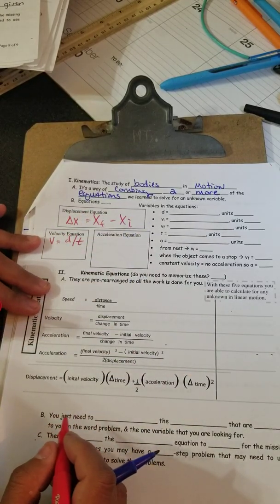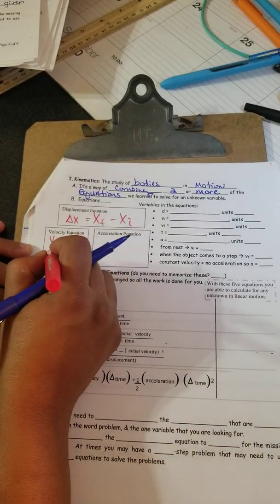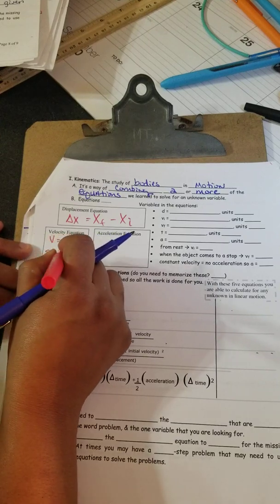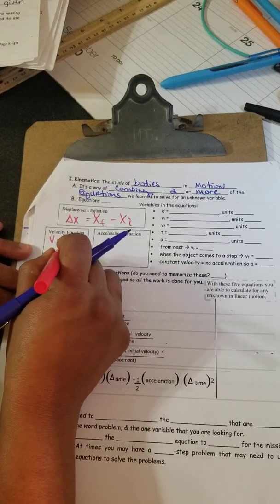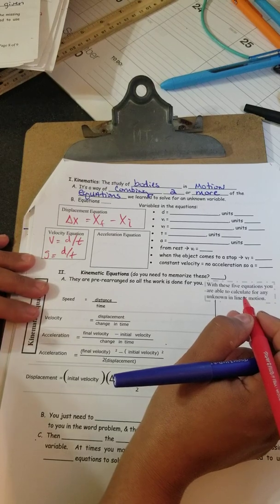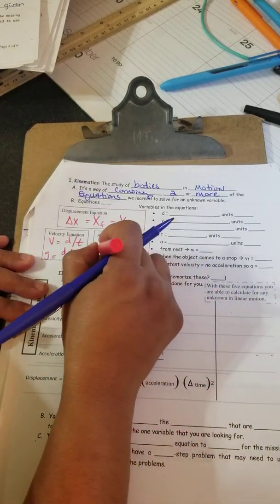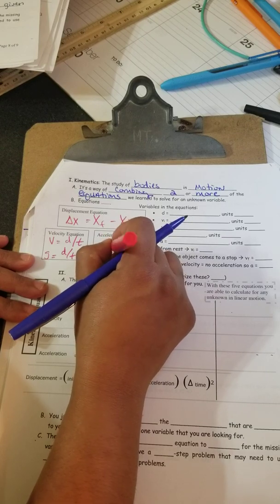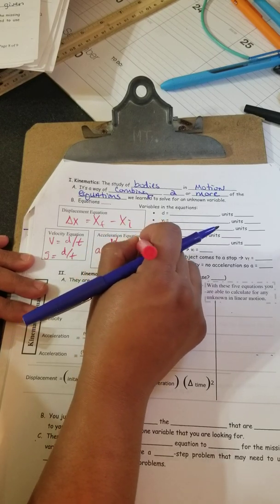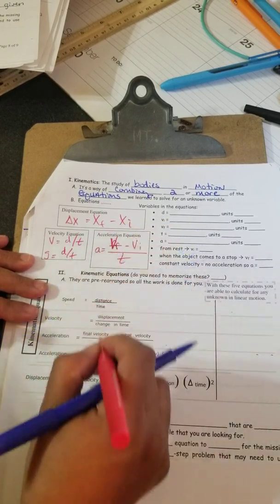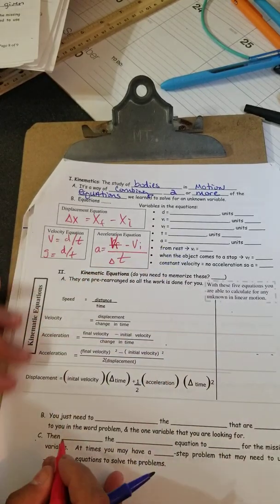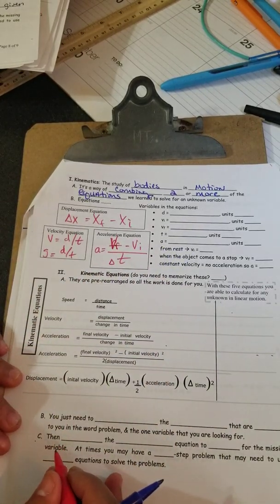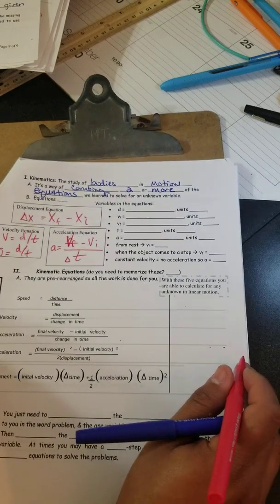And they only have velocity, they don't have speed, because again, velocity and speed are interchangeable. That's also d over t. And then the next one, acceleration, equals final velocity minus initial velocity over t for time. Many times you'll see delta t, okay? So those are the equations that we've already discussed and talked about.